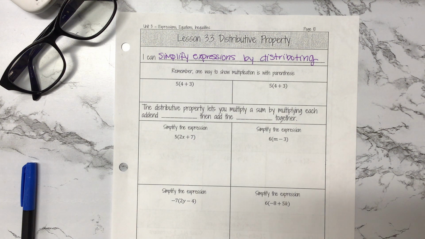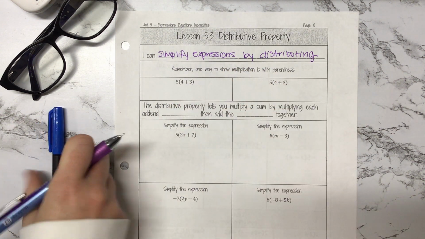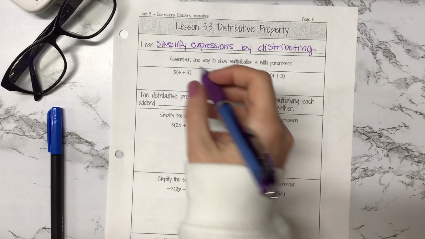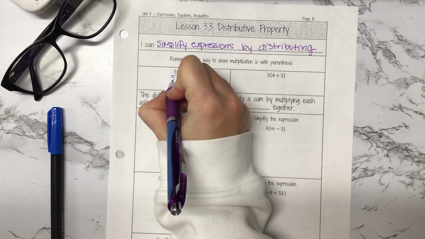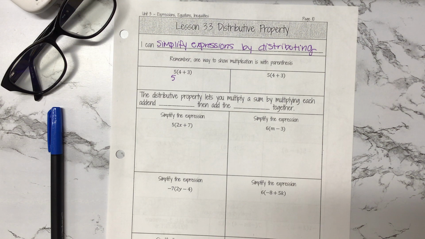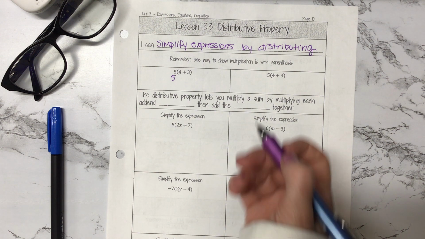Okay? So a couple different things we can do is, remember, with our order of operations, we do what's inside of the parentheses first.